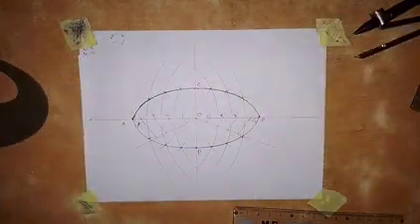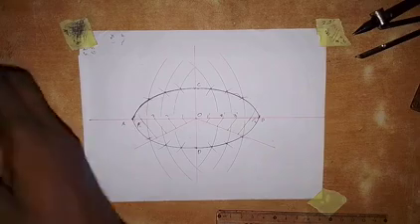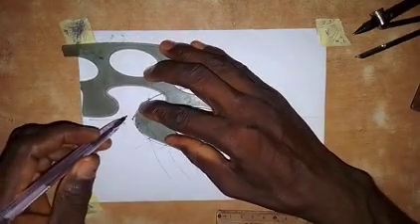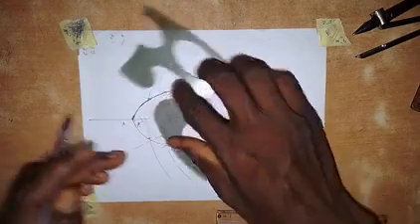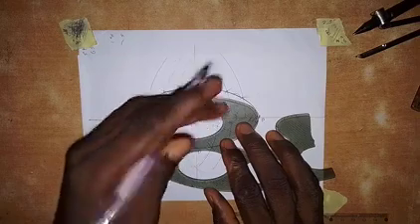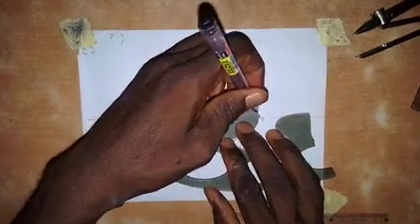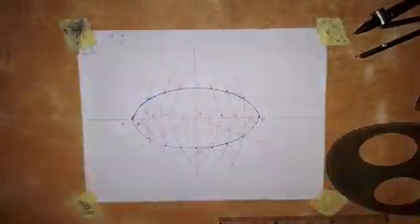Alright, so we have the ellipse here. It's just that this part I need to make smooth, and coming here, I also need to make this smooth. Alright, so we have the ellipse.